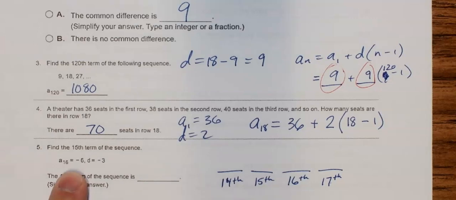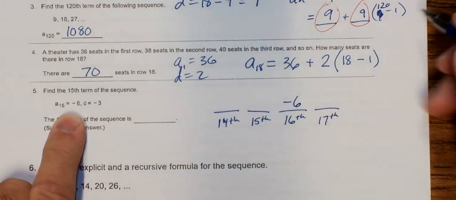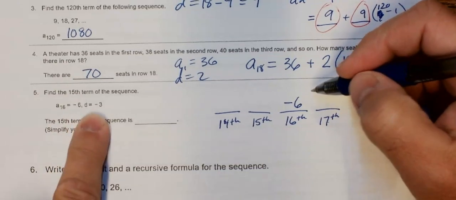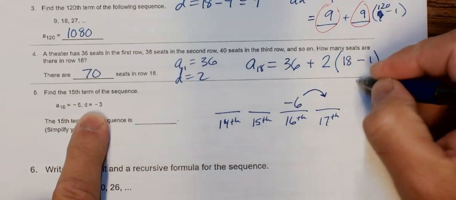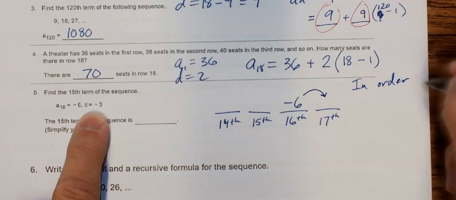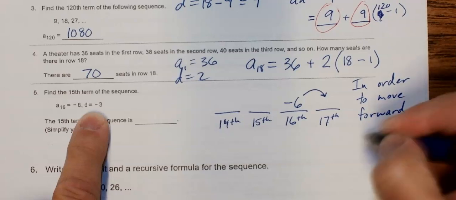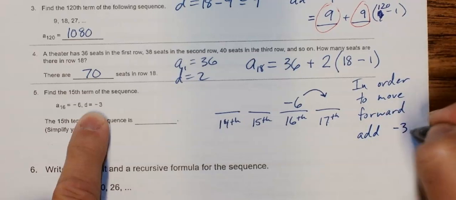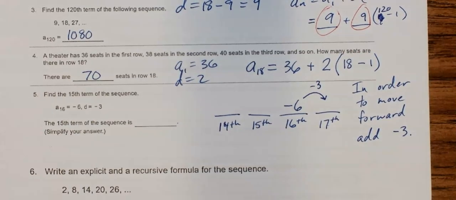Okay, in this particular question, they start out with the 16th term, and they tell me that that 16th term is negative 6. Then they tell me this information. The common difference is negative 3. What they're trying to tell me is, in order to move forward, add negative 3. So if they ask me for the 17th term, I am going to take negative 6 and add negative 3 and get negative 9.